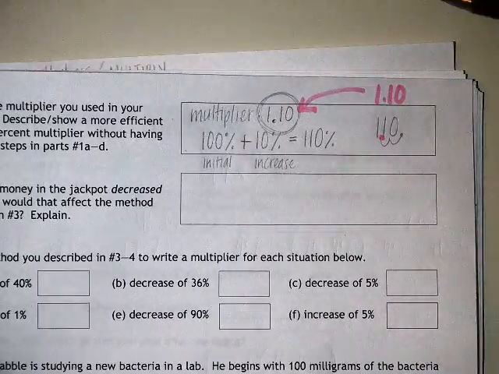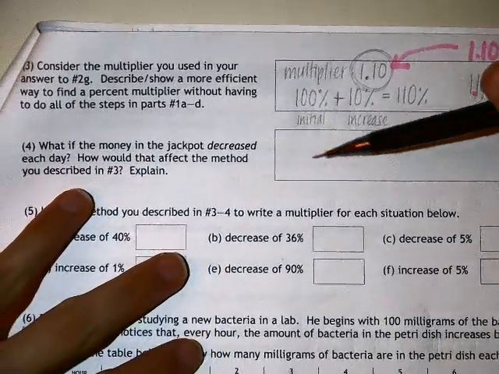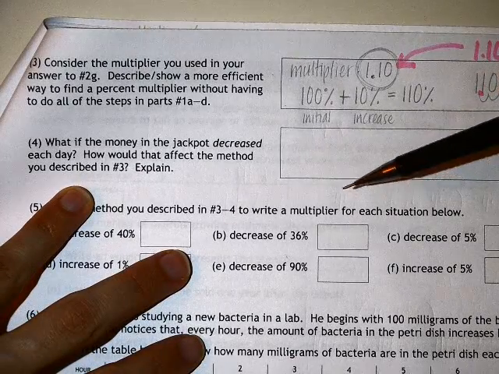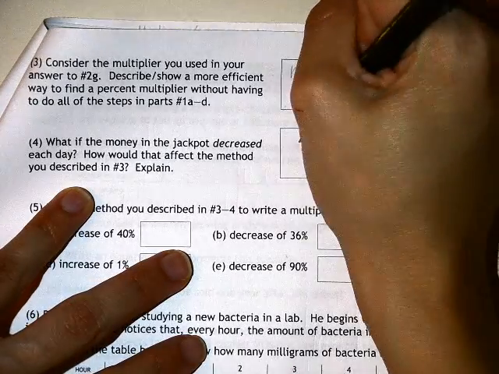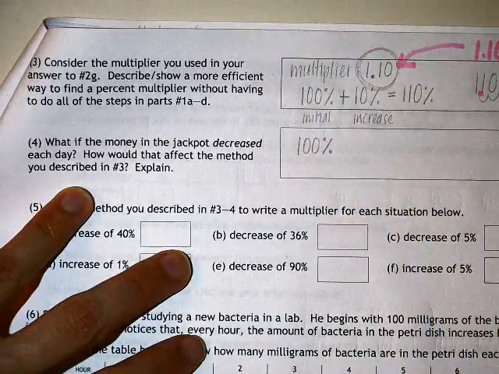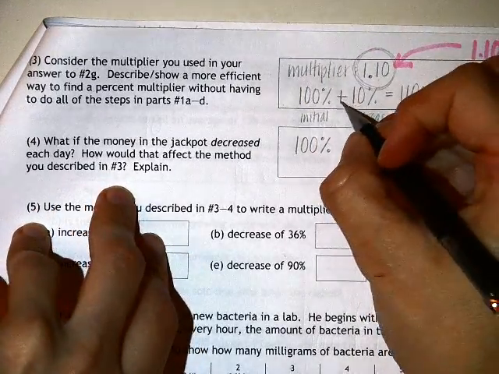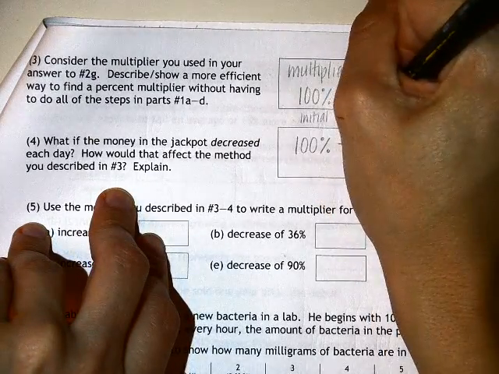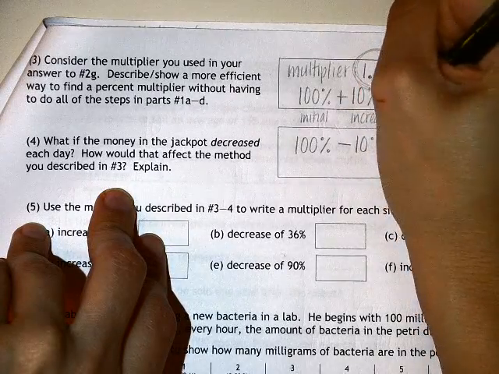So in question number 4, it says, well, what if the money decreased each day? That'd be a terrible lottery if we were decreasing each day, but think about it logically. If I started out with 100% of the jackpot, but I was decreasing by 10%, naturally I wouldn't be adding to the jackpot anymore. I'd be subtracting 10%.